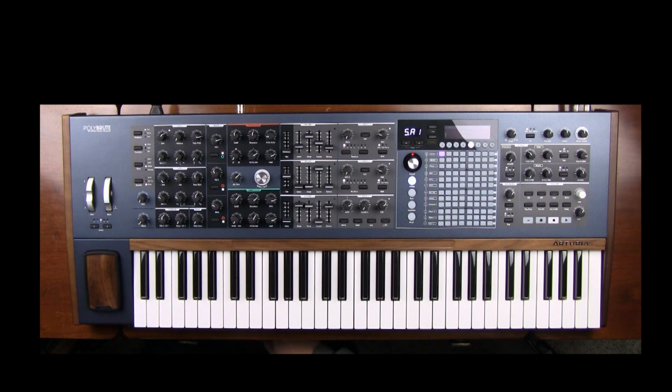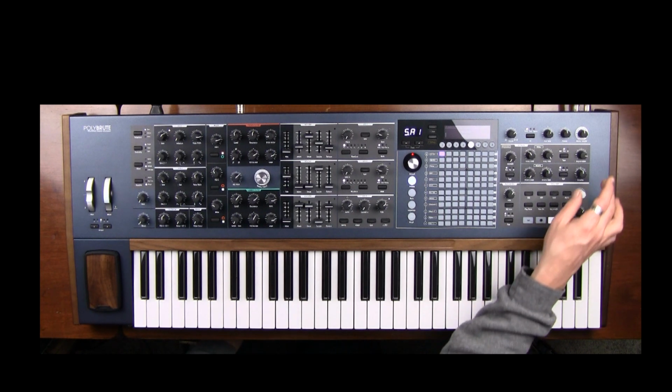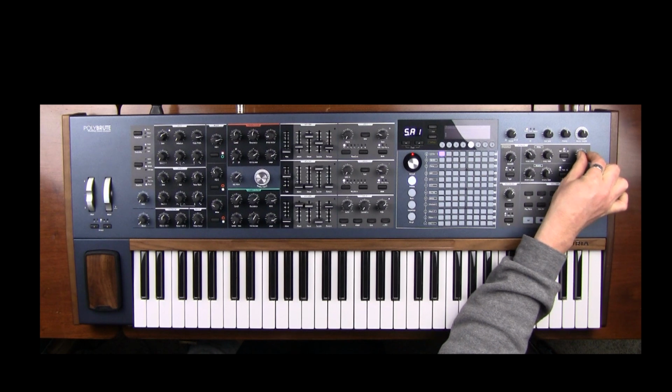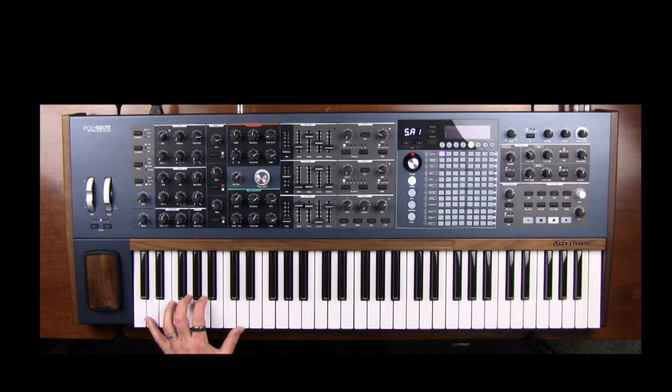As you can tell with this, we're not getting any of that tone degradation that we get with the bucket brigade. Let's turn it all the way up and see what sort of nightmare we can create.